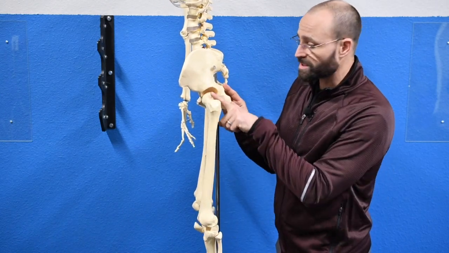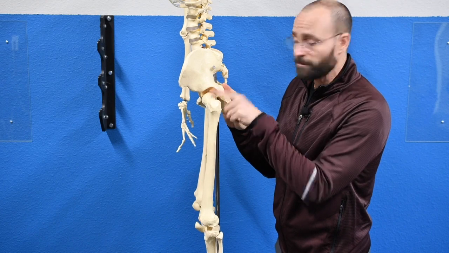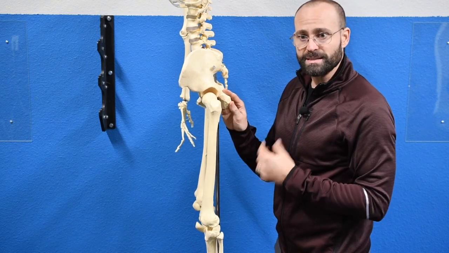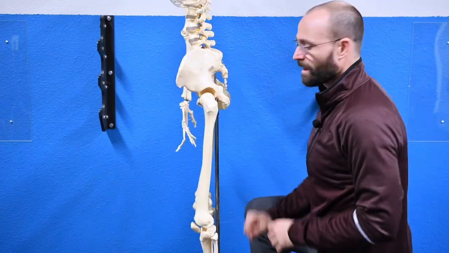Instead, it kind of pushes the ball forward in the socket a little bit, and that can create a pinch or maybe a deep, dull ache in the front of the hip.